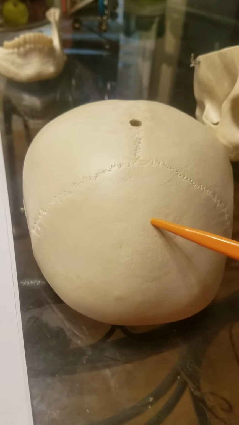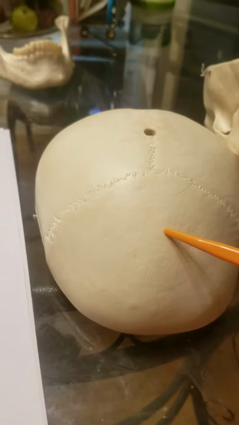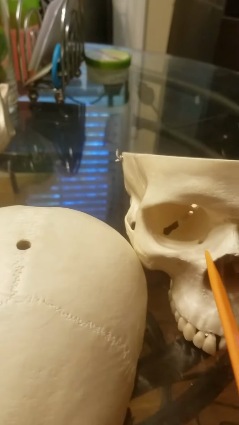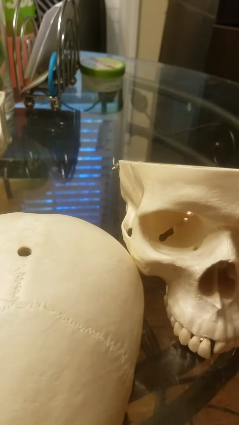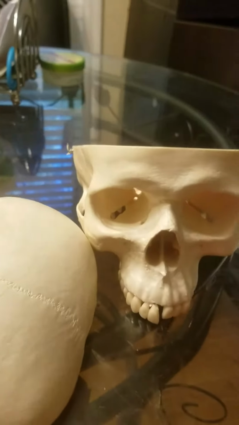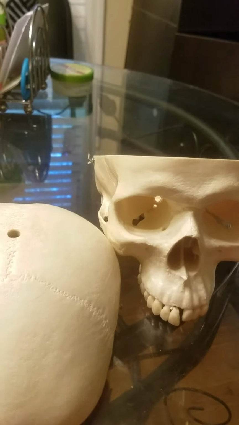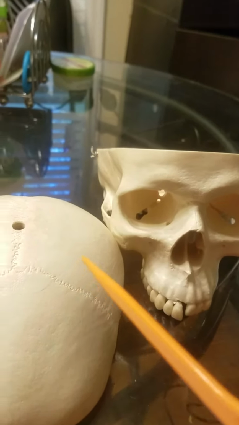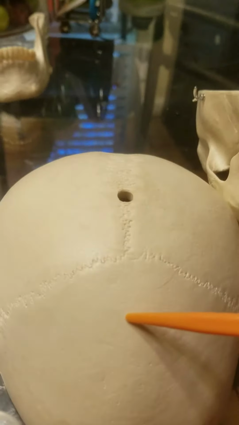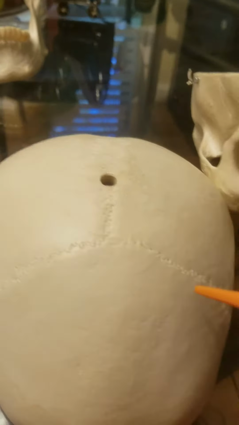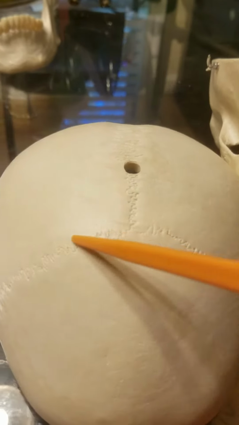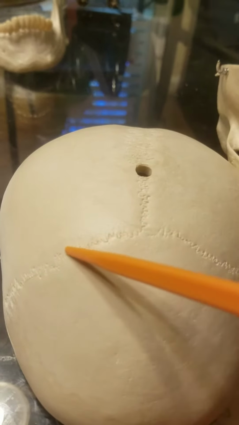The next item is asking about sinuses. Your sinuses are going to be located back in this portion, but because it's not visible on the skull, you will not be asked to identify it on this model. The coronal suture is next. So here's your frontal bone. These are your two parietal bones. The suture that runs between them is going to be your coronal suture.